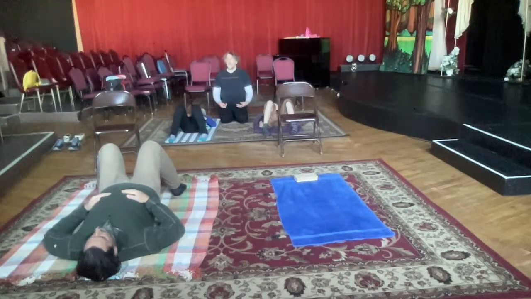And just allow your mind's eye to imagine those big bones really coming into contact with the maternal, welcoming reality of the planet, Mother Earth.